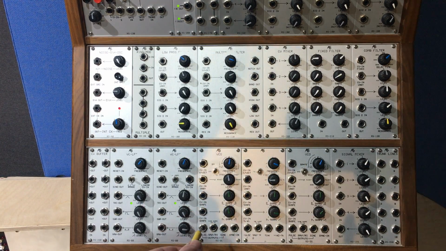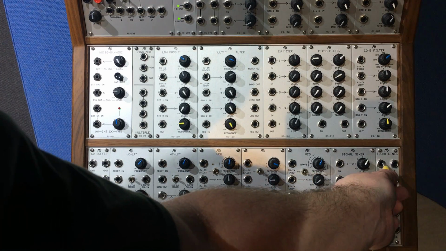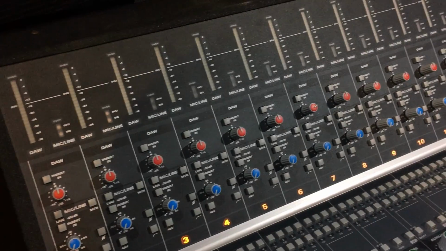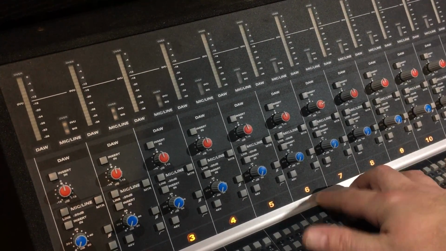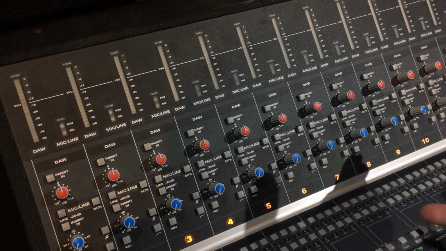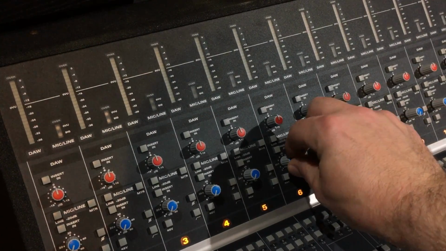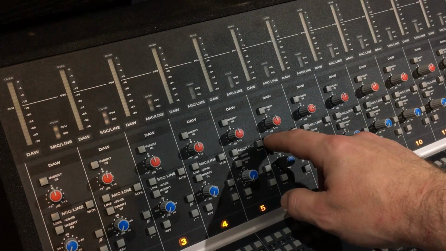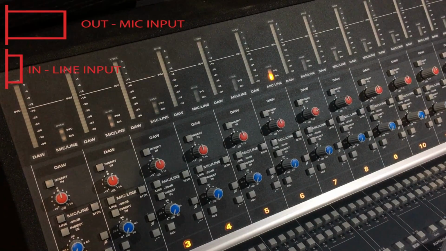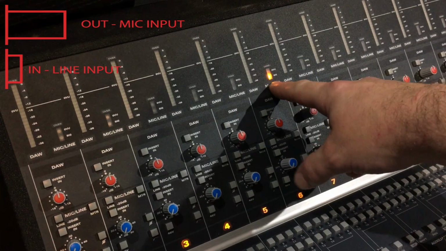So if we connect a mini jack to the square wave output of this oscillator and we go into trunk line 1, so channel 6 is here, and because the oscillator is a 10 volt peak to peak signal, it's very loud compared to mixing desks, so we're going to make sure the gain is right down and we press the mic line button. Now we can see we've definitely got a signal.